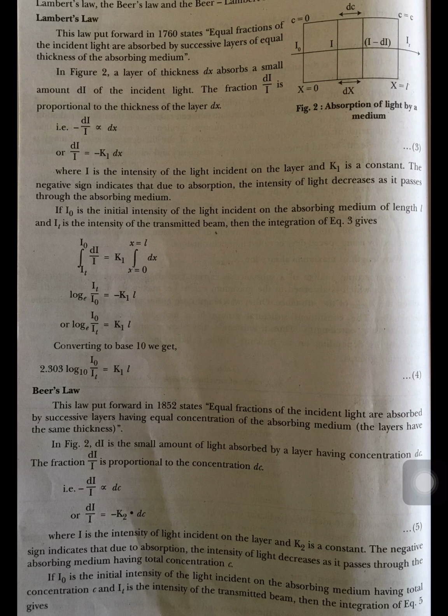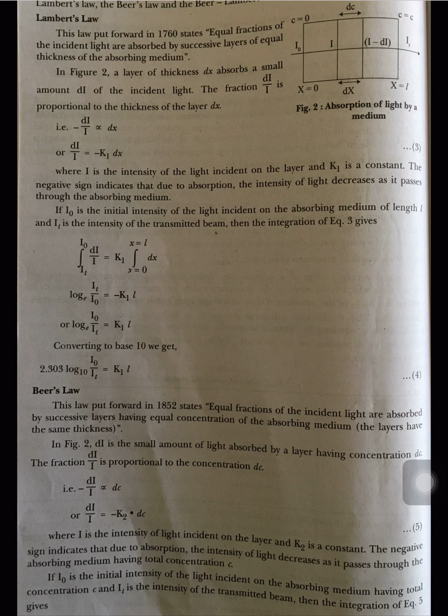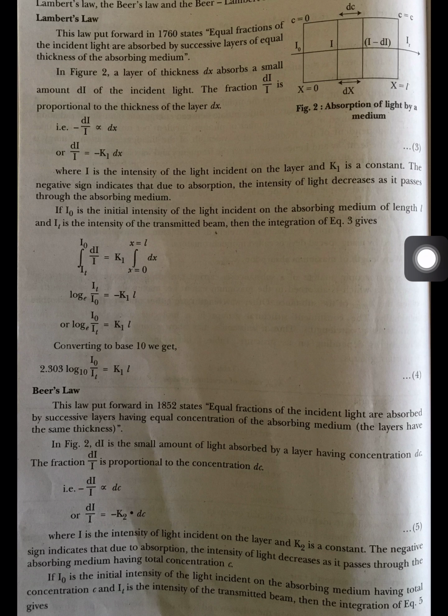Again I will just revise within a minute. According to this law, the fraction of light absorbed by a medium depends upon the thickness of the absorbing medium. The greater the thickness of the absorbing medium, the more light is absorbed. The smaller the thickness, the less light is absorbed. This is given by the equation 2.303 log to the base 10 of I0 by IT equal to K1 into L.